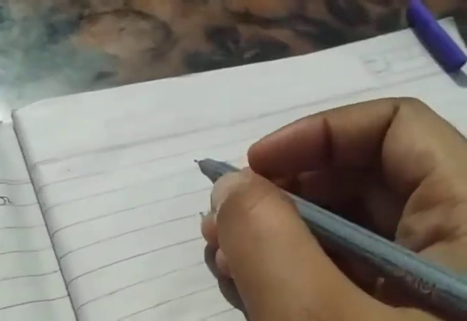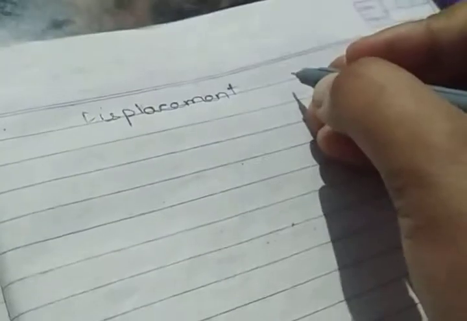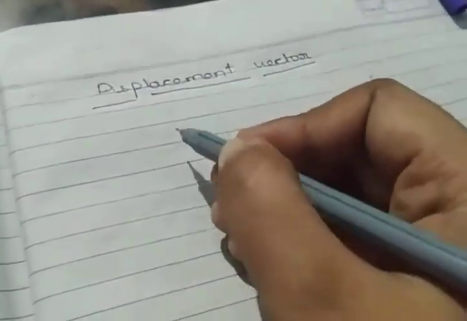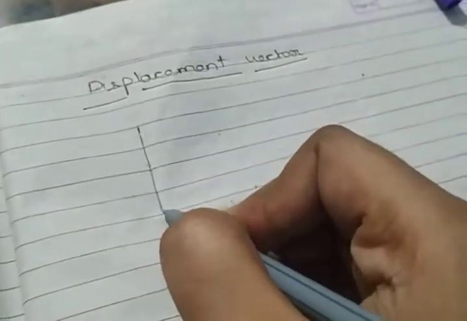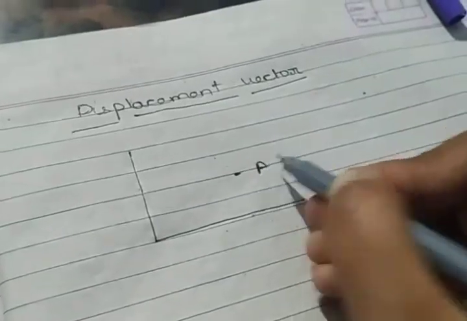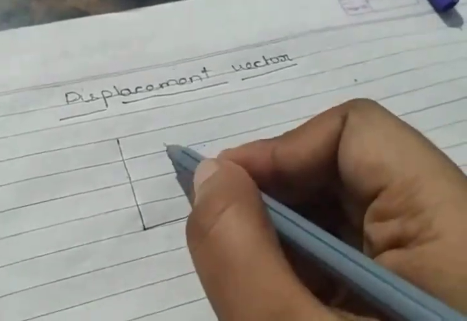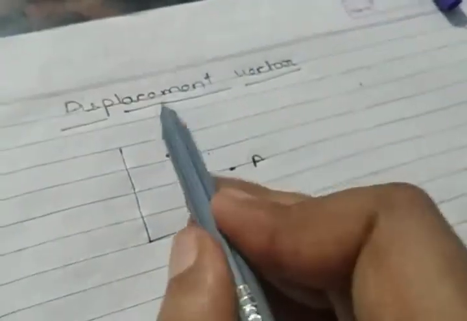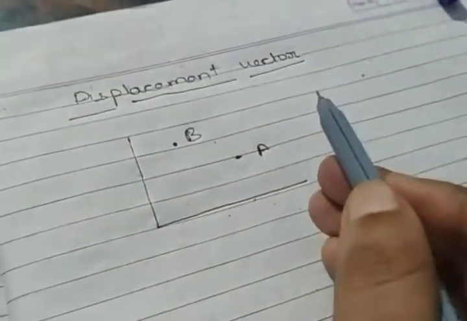Our next topic is displacement vector. So what is this? Displacement vector means when a point is there. We have already studied position vector. Now, suppose there is a point A. This point is displaced to another point B.